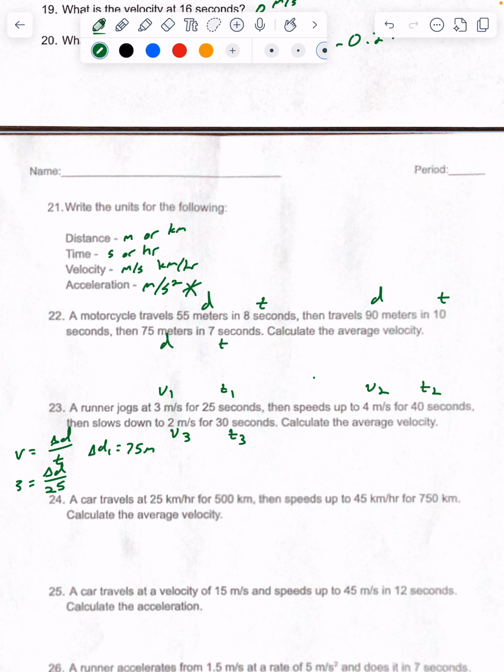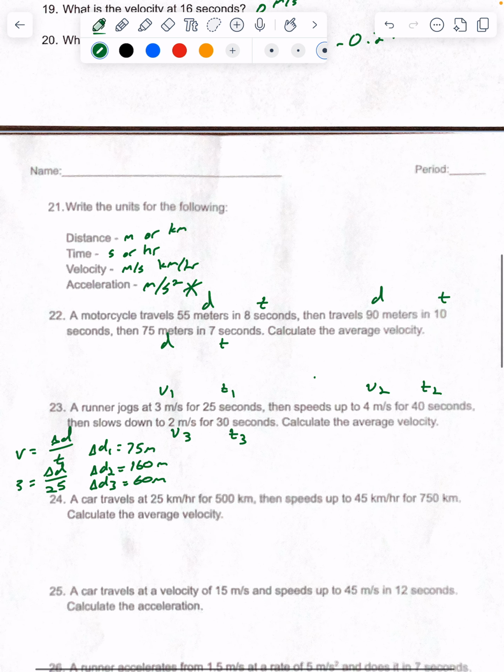Okay, so you would do 4 equals D over 40. So 4 times 40, that means D2 equals 160 meters. Then you do it again. So V equals D over T. So 2 equals D over 30. Multiply those two. So D3 equals 60. Now I have my distances. Now I have my times. Now I can add all those up. So 75 plus 160 plus 60 over 25 plus 40 plus 30. Okay, then just solve that and you get 3.11 meters per second.